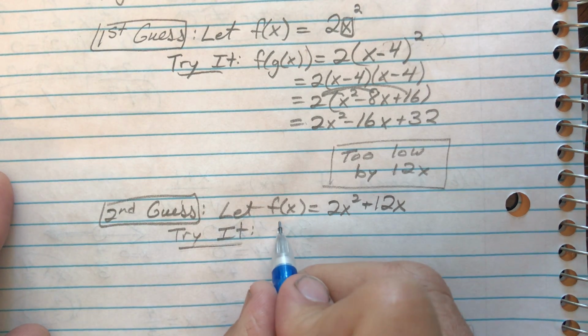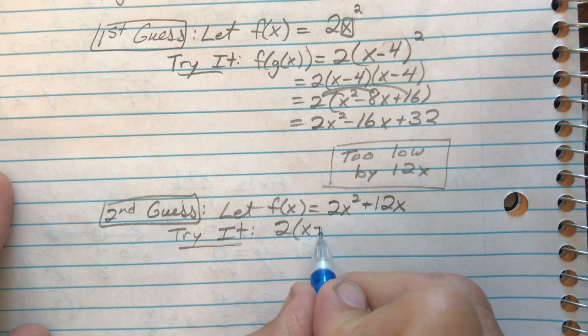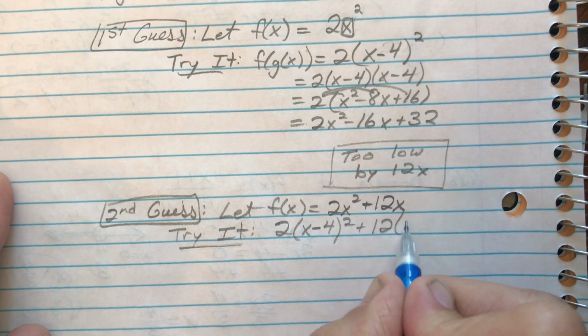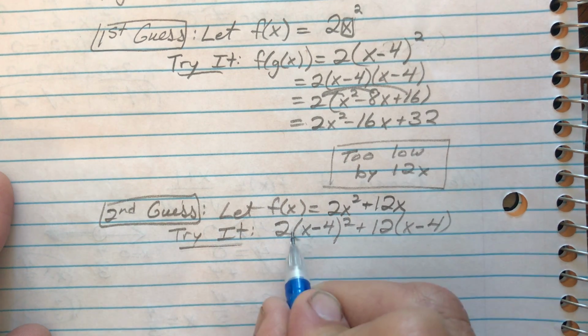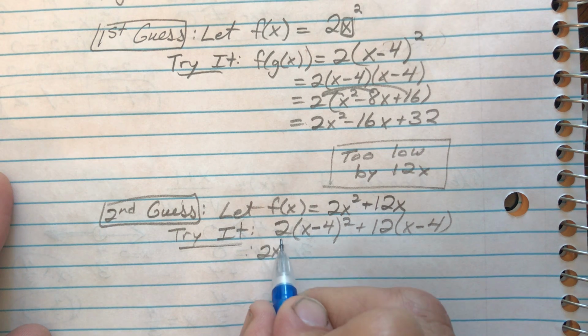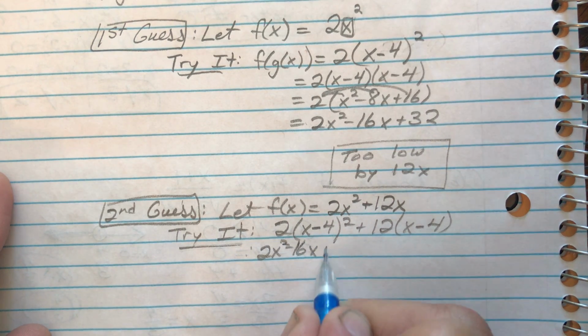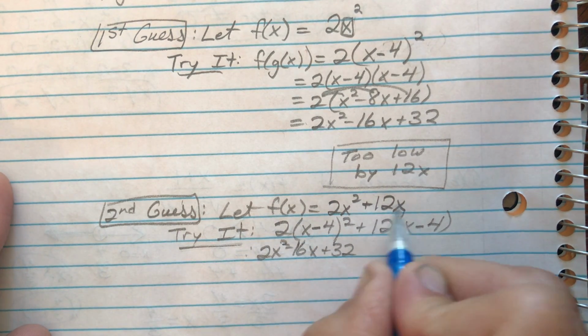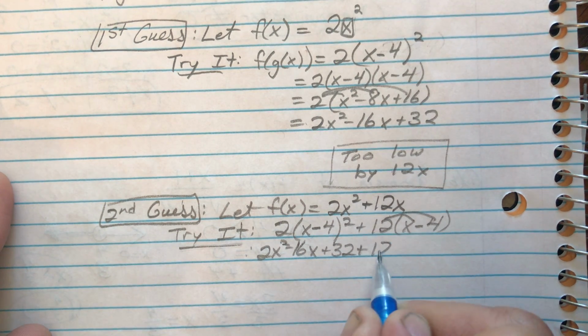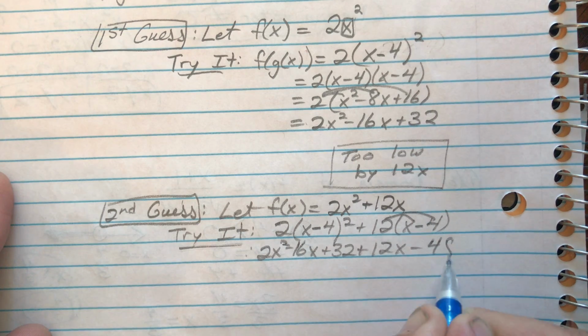So, we're going to replace all the x's with x minus 4. Now, there's no need to really do all this math again. It's sitting right here, so I'm just going to copy that over. 2x squared minus 16x plus 32. But our new addition here, the 12x, that's going to be 12x minus 48.